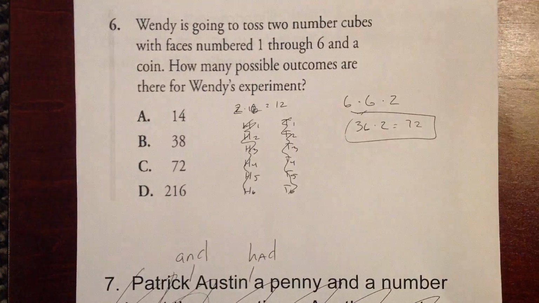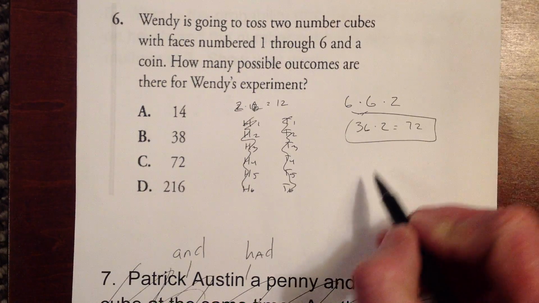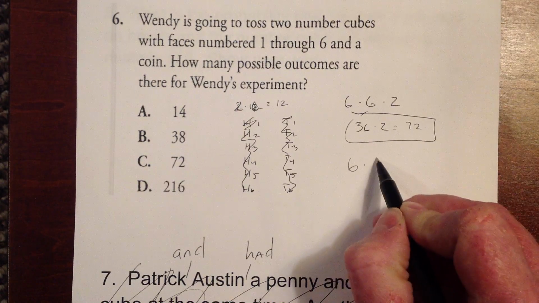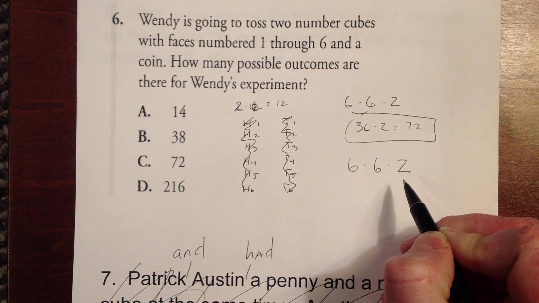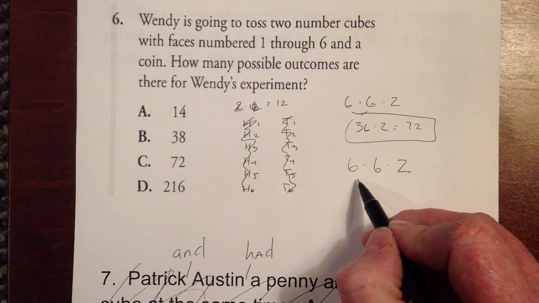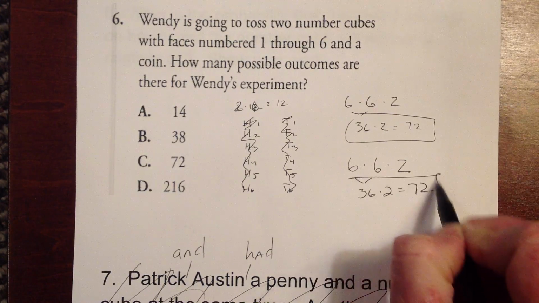Wendy is going to toss 2 number cubes, not 1 but 2. And basically that's a die. I have no idea again why they call them number cubes. With faces numbered 1 through 6, just like a regular die, and a coin. How many possible outcomes are there? Again, well, there are 6 for the 1 number cube, 6 for the other, and 2 for the dime or coin. We multiply those together. This is 36 times 2. This is 72.